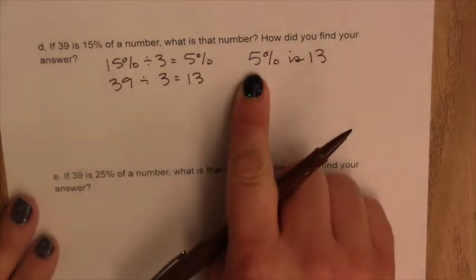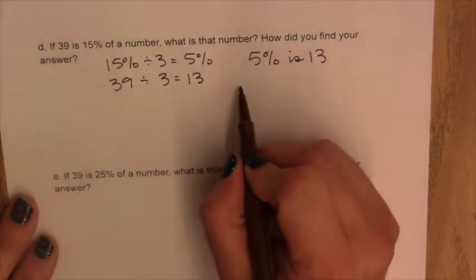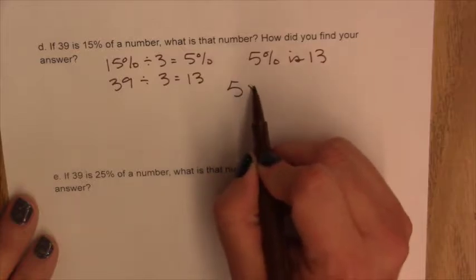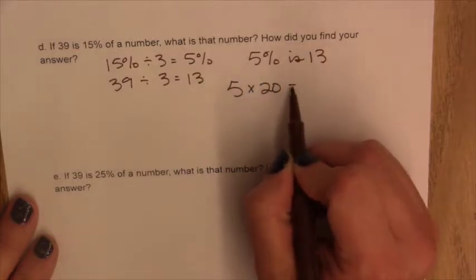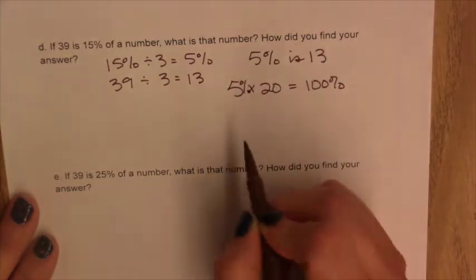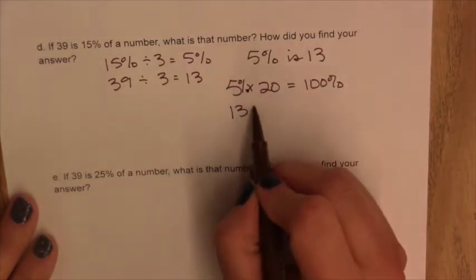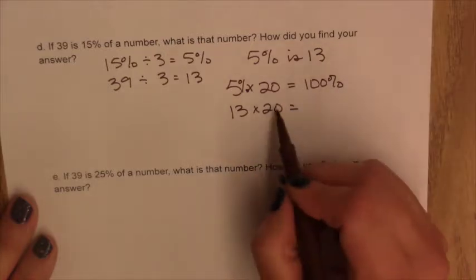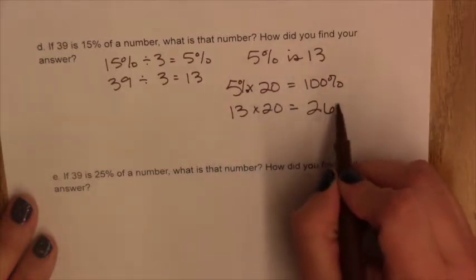So to get from 5% to 100%, I would multiply by 20. So 5 times 20 is 100%. I should say percent here. And I'm going to do the same thing to my numbers. So 13 times 20 would be 260.